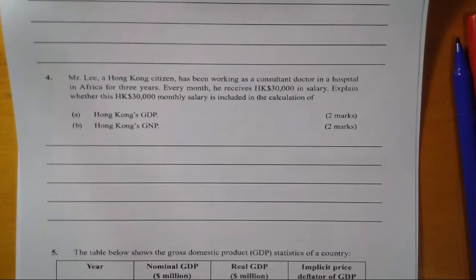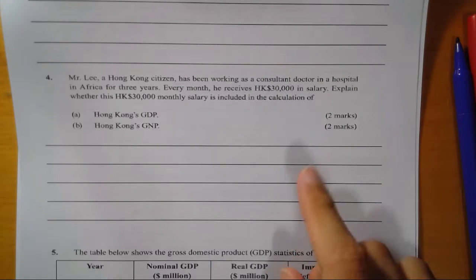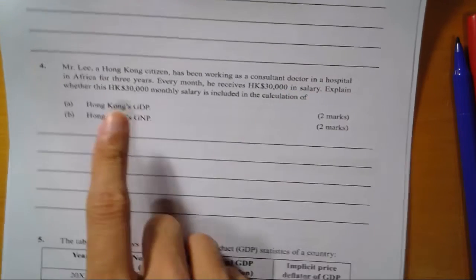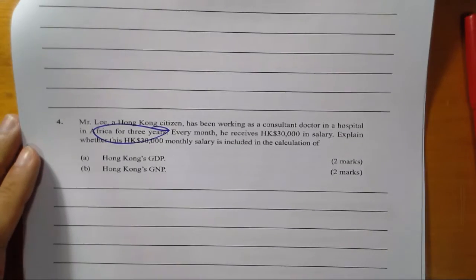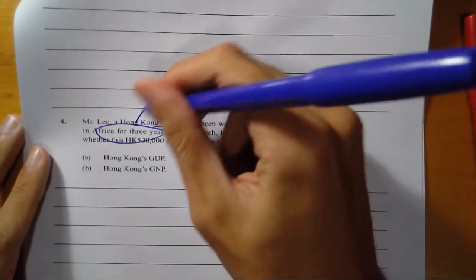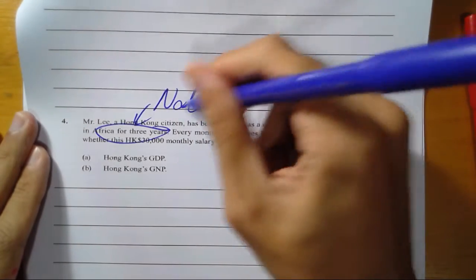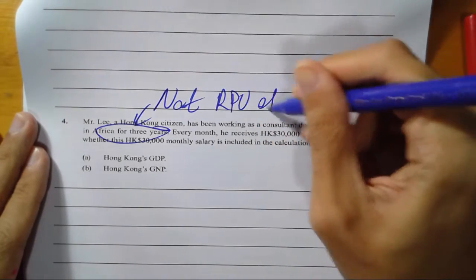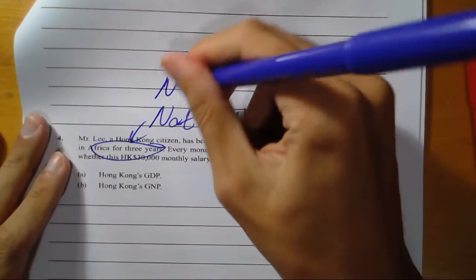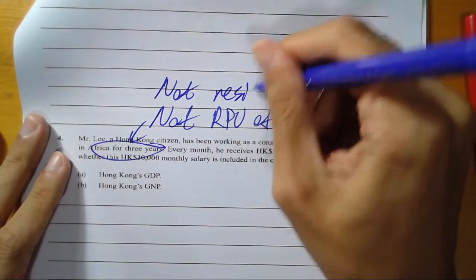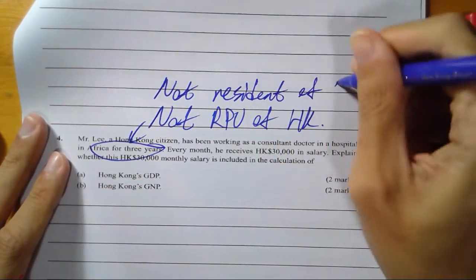The story is this guy, Mr. Lee. Okay, Mr. Lee is a Hong Kong citizen who has been working as a consulting doctor in Africa for 3 years already. That means he is no longer an RPU of Hong Kong. 走咗3年啦 and no longer a resident of Hong Kong.